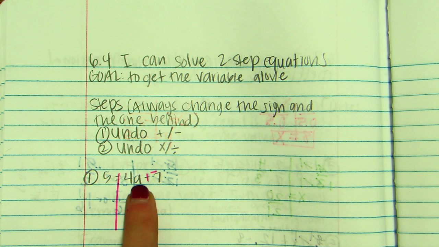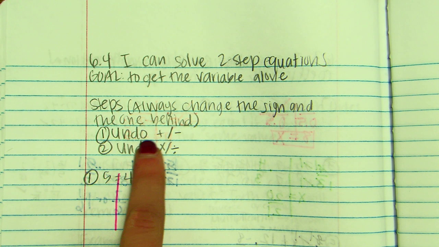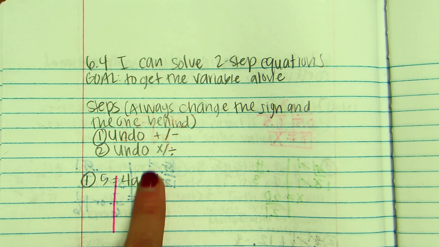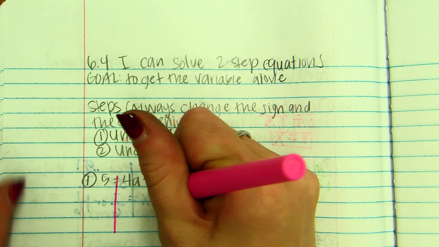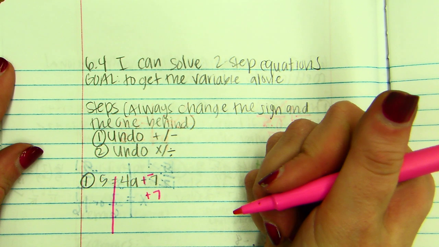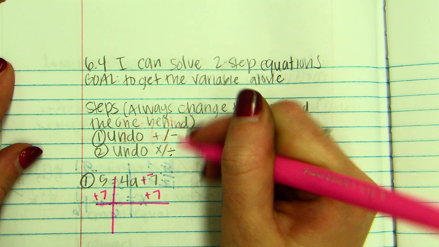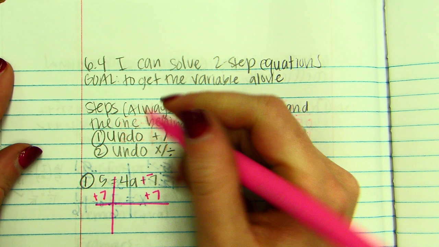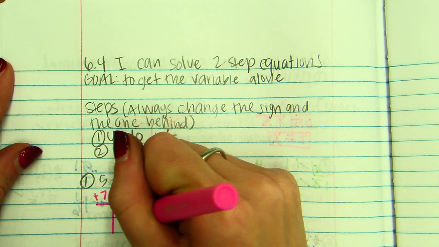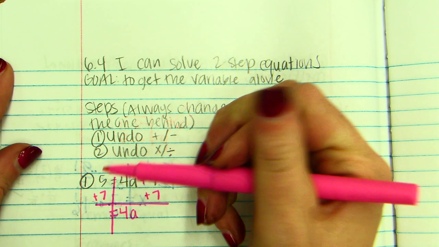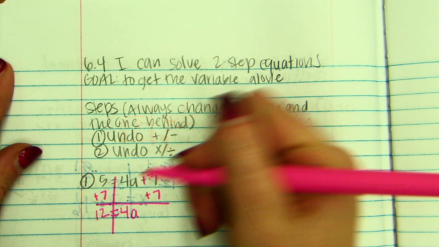Our goal is to get the a by itself. Step 1, undo addition and subtraction. I have addition right here. How do I undo a negative 7? I'm going to add 7 because negative 7 plus 7 is 0. If I add 7 on this side, I have to also add 7 on this side. Negative 7 plus 7 is 0, so I just have 4a on the right side. On the left side, I have 5 plus 7, which is 12.